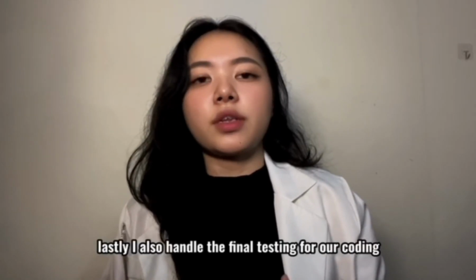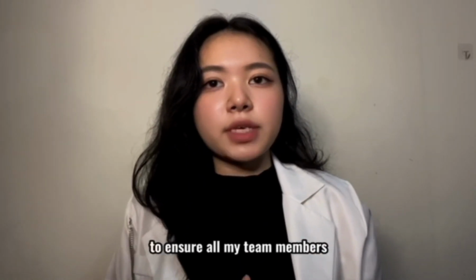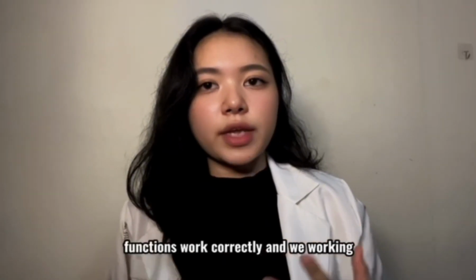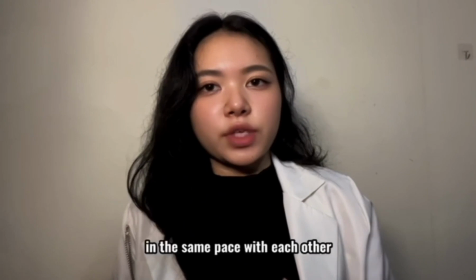Lastly, I also handle the final testing for our coding to ensure all my team members' functions work correctly and we are working at the same pace with each other.